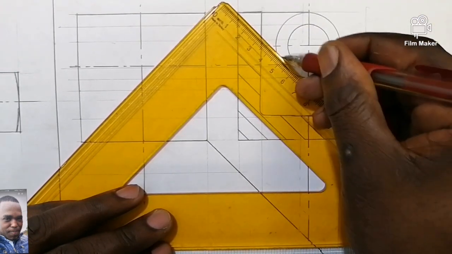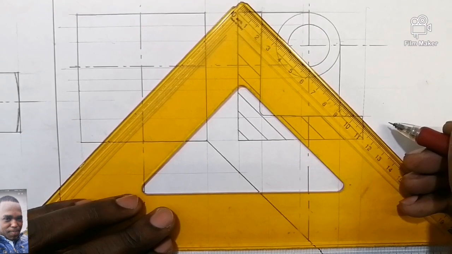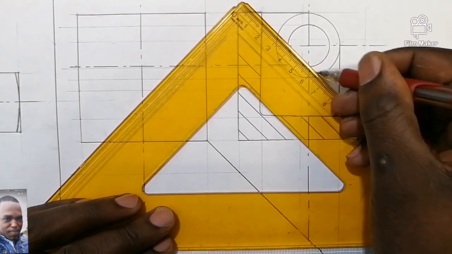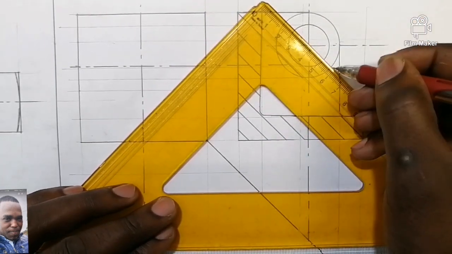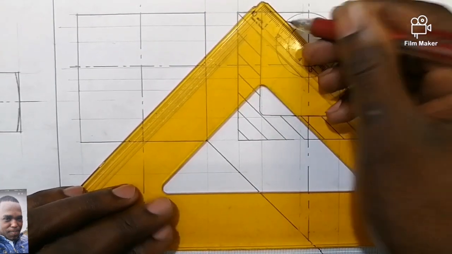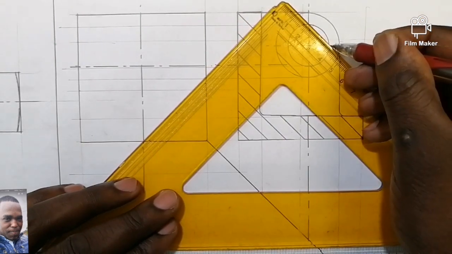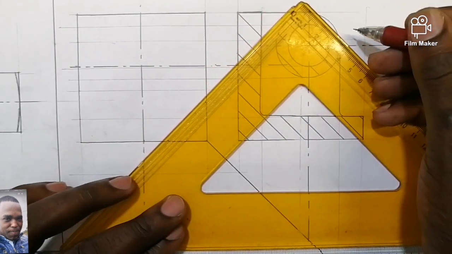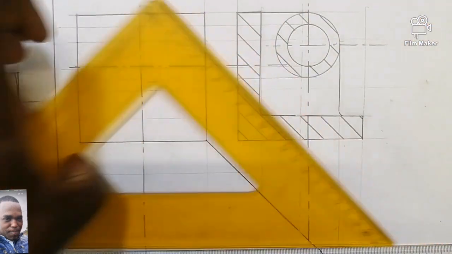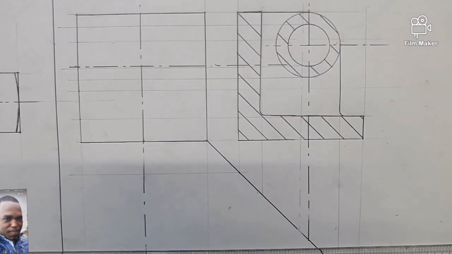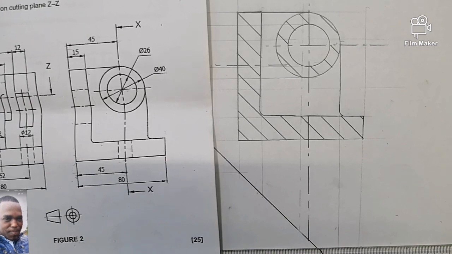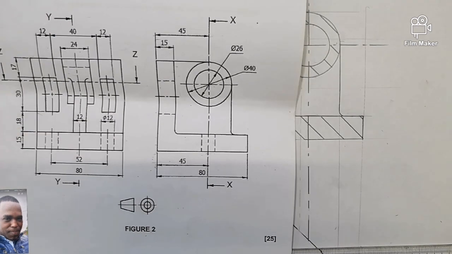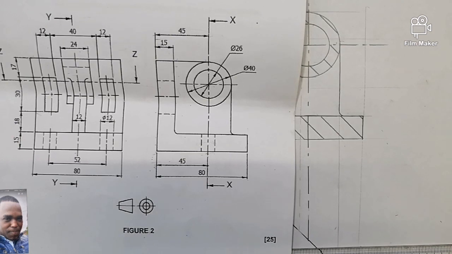Like this you go. Like this you go. Like this you go. So that's how you are going to have your left view being sectioned according to your cutting plane YY.